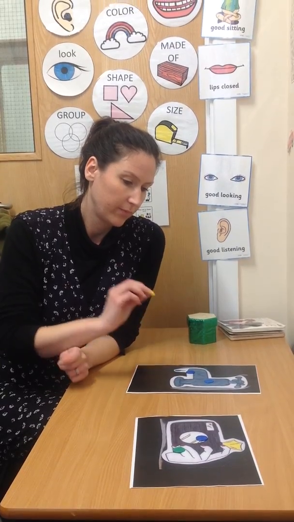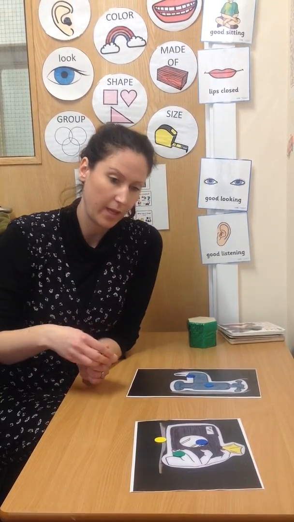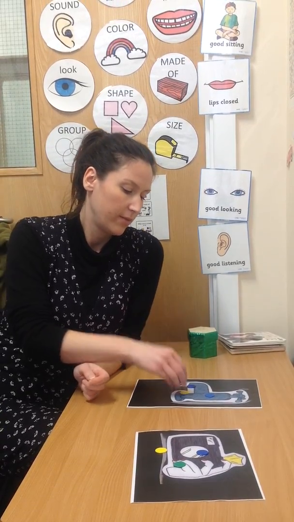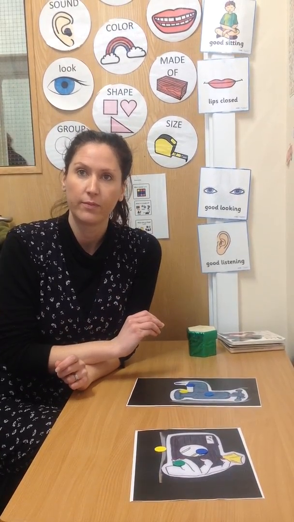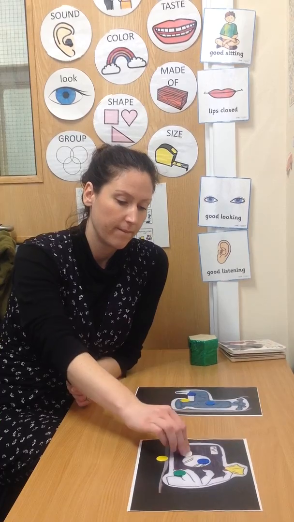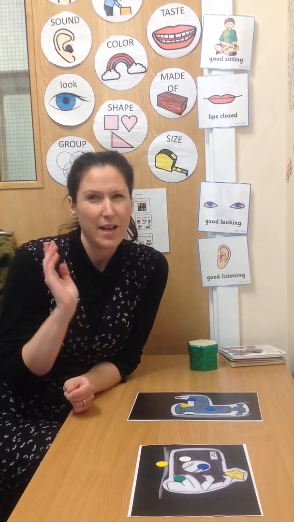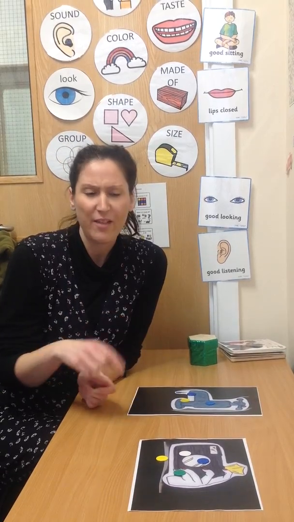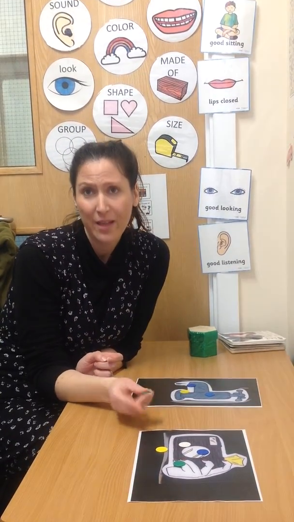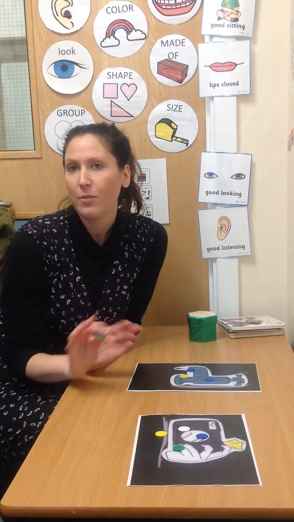K. Camera. T. T. Now there I've made an error because the sound that was heard was t, but I've put my token on the camera. If your child does that, you can keep going with the game.